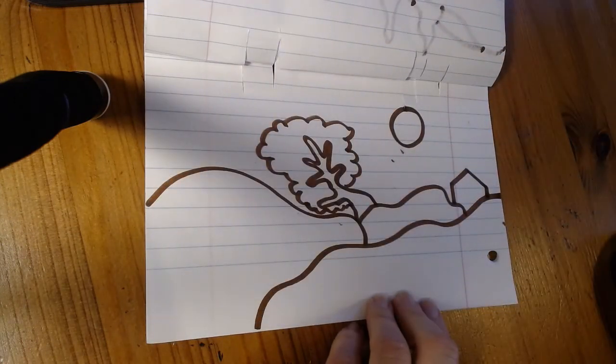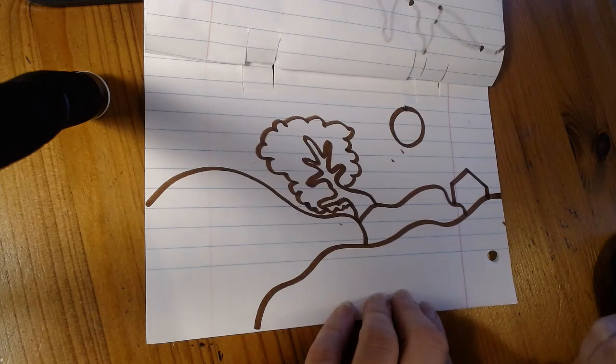It's your choice. Now it's your turn to start making some sketches for your landscape drawings. Have fun!